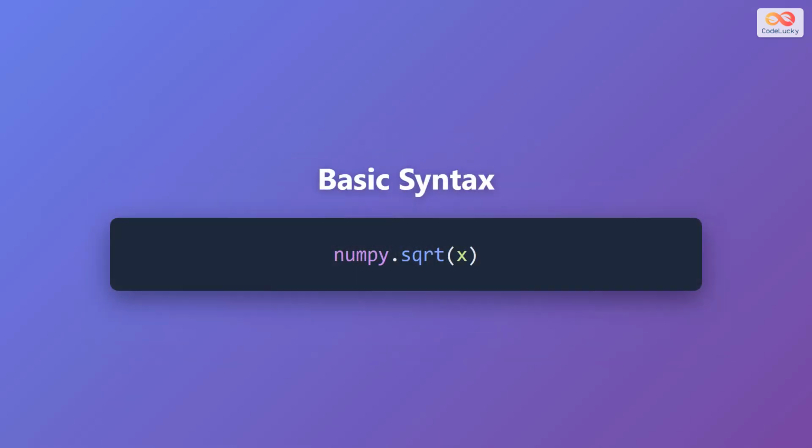The syntax for using this function is straightforward. You simply call NumPy.sqrt and pass in your input x as a parameter. Here, x can be a single number, a one-dimensional array, or even a multi-dimensional array. The function will automatically handle the dimensionality and return results in the same shape as your input.